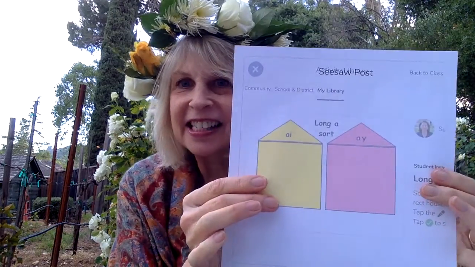Also, there's this in Seesaw, sorting long A. There'll be some words that are really tiny here, but there'll be some words that you move into words that are spelled with AI or AY. So you might need some help with your parents, or maybe a brother or sister can help you out with that if you're not sure of the spelling. But you've done a lot with long A sounds, including the video from yesterday with AY and AI. So you might already know how that'll work.